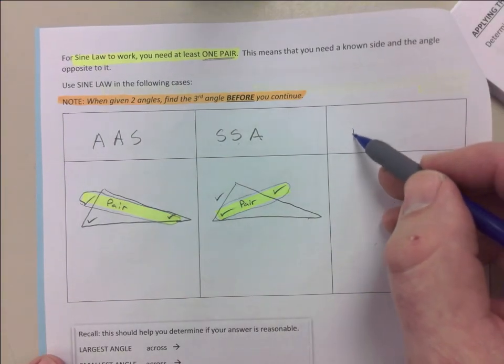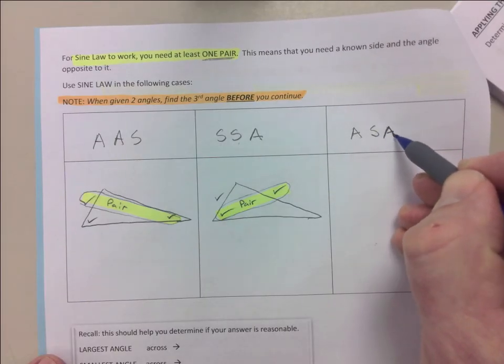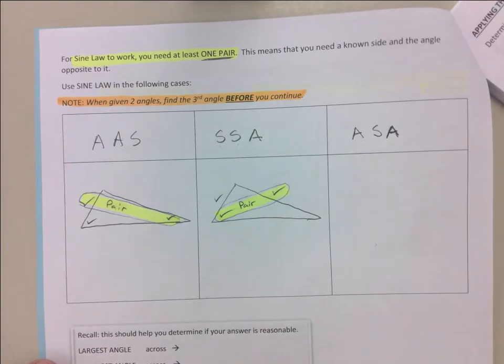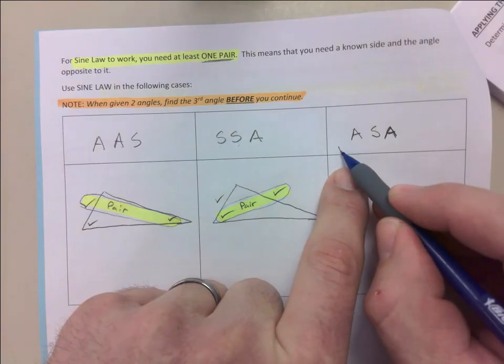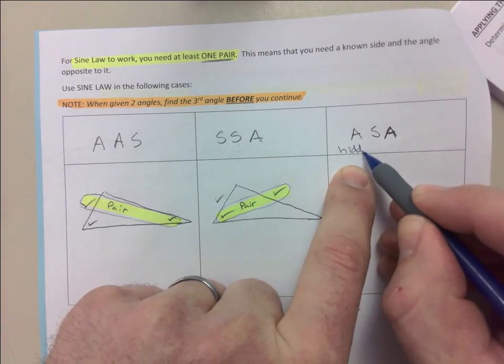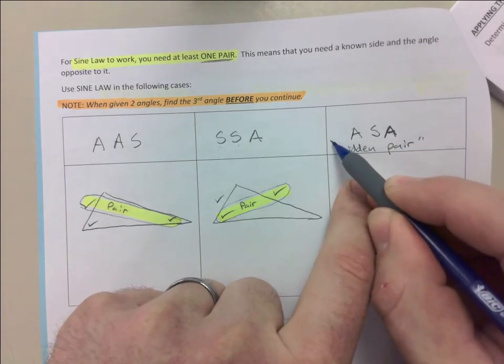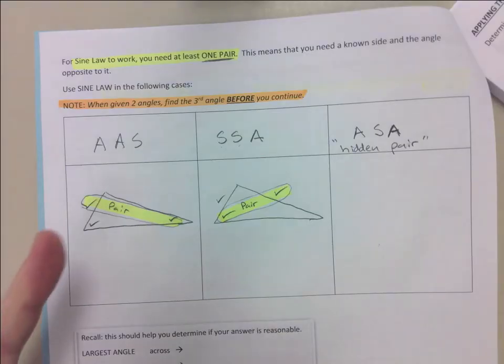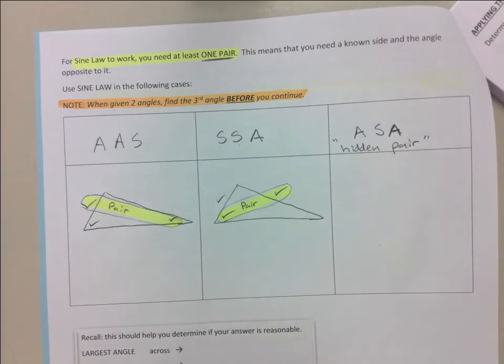This last one is called angle, side angle. And I will call this the hidden pair. I don't really need you to memorize these necessarily. I just need you to recognize the pair when it's there.